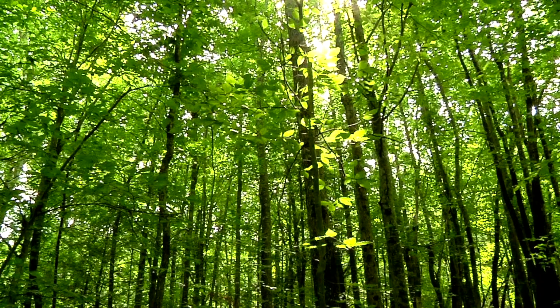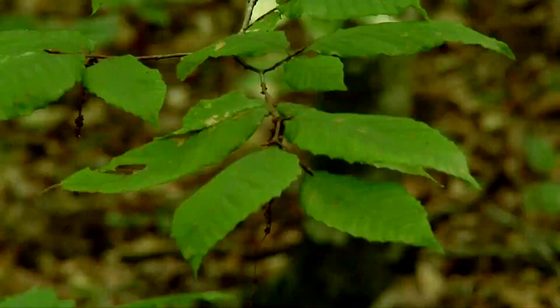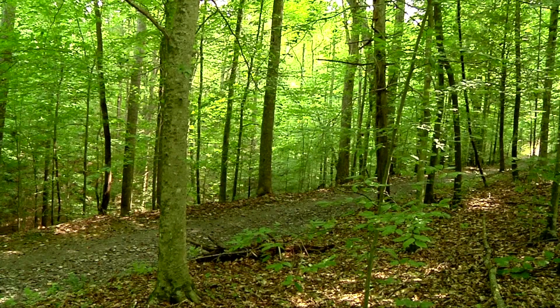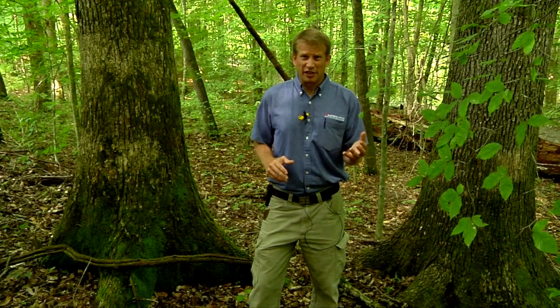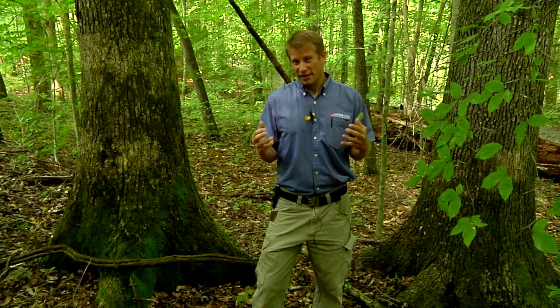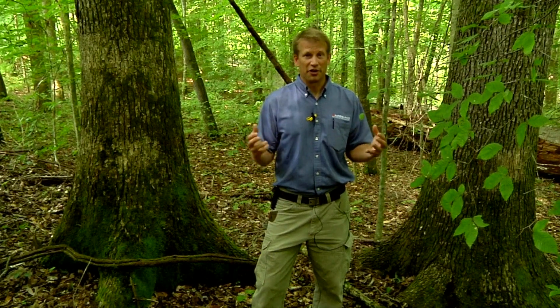There are over 80 native trees in the forests of Tennessee, each with unique leaf size, leaf shape, arrangement on the branch, branch patterns, and ultimately crown forms. These crown characteristics can dramatically impact the growing space around that tree.